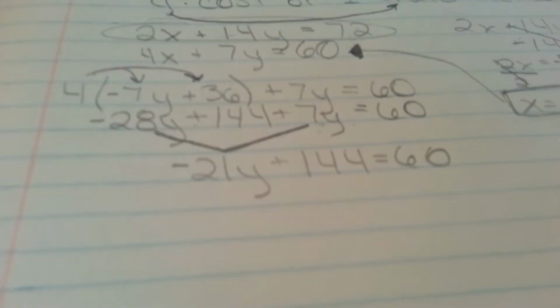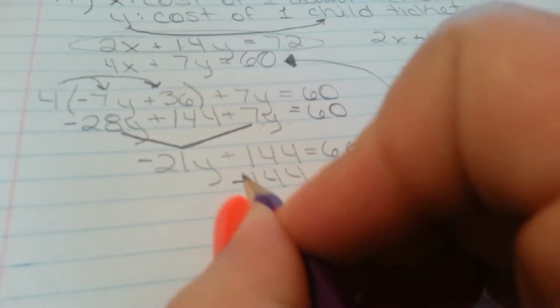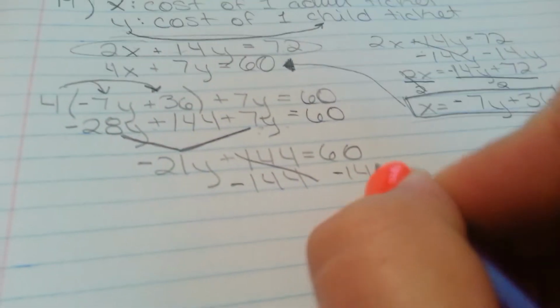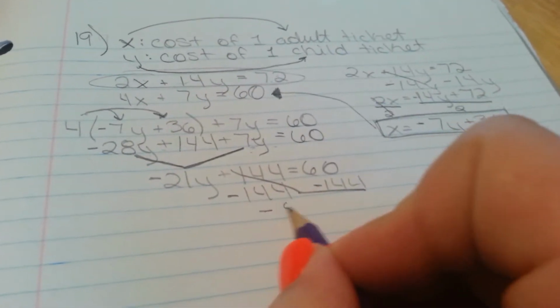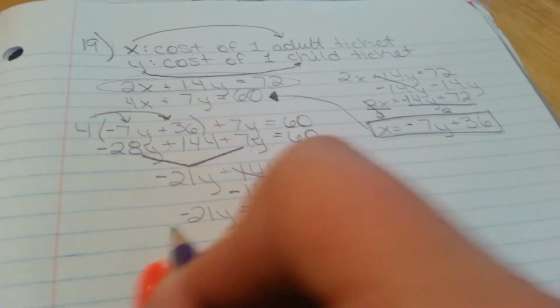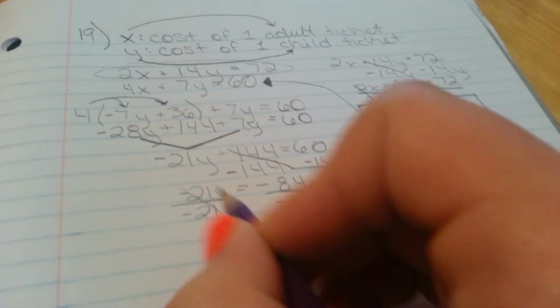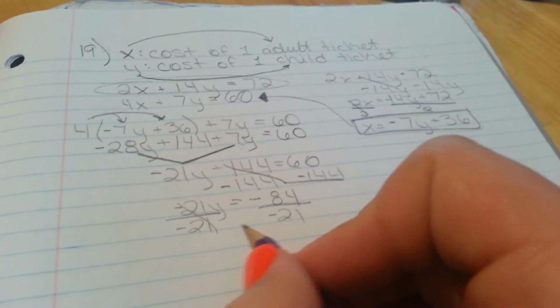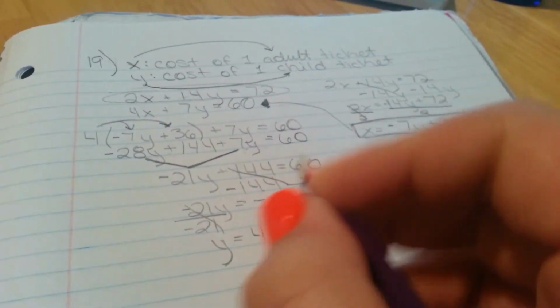Ta-da! Okay, so now we're going to subtract 144 from both sides, minus 144, and here we get negative 84 equals negative 21y. Divide both sides by negative 21, and here we get 4. Wow, big numbers equal tiny number.